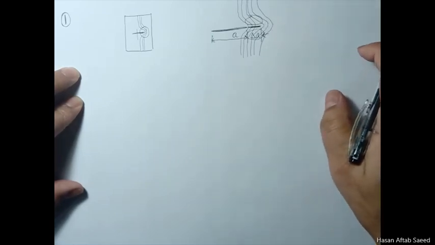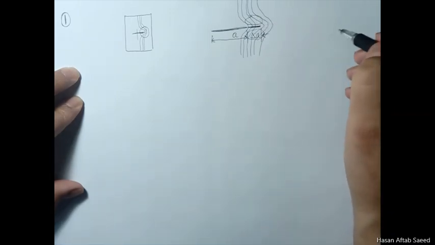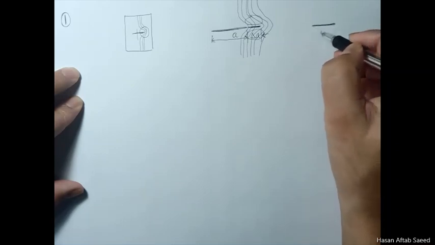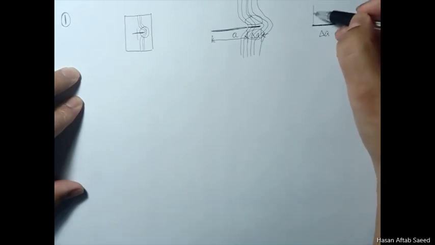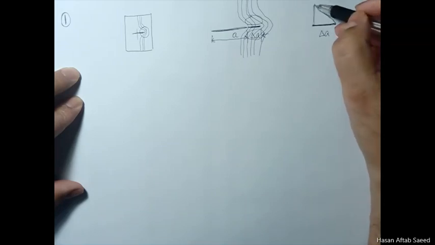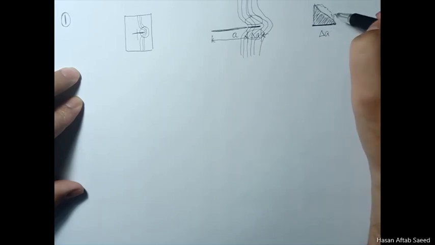Now, what is the shape of this area that releases the strain energy? If this is the delta A, then roughly speaking, not being very accurate here, this triangle, or some people say this shape, is the region that disposes of its energy stored inside it.